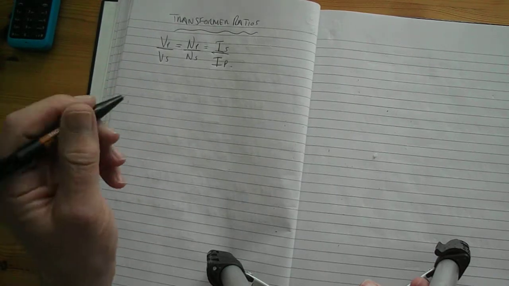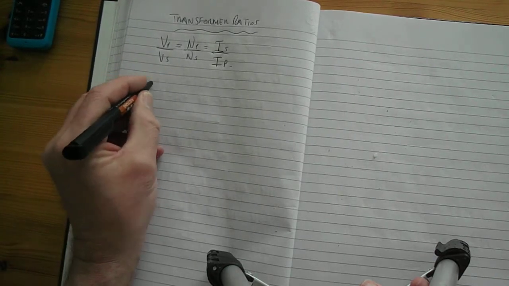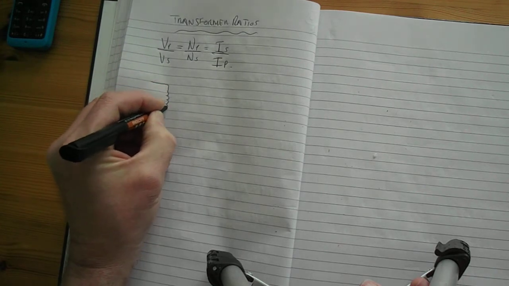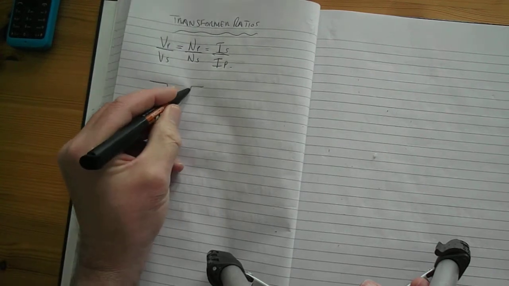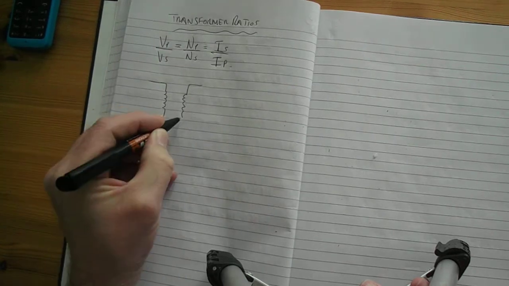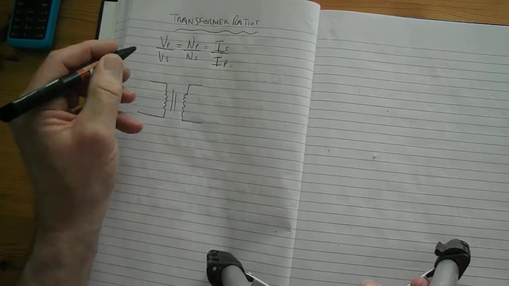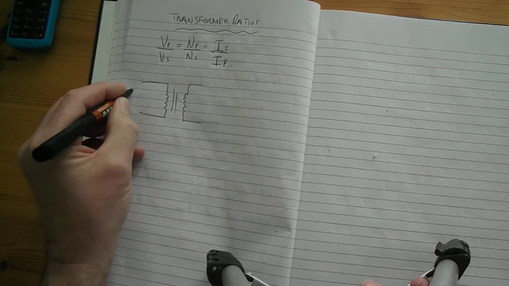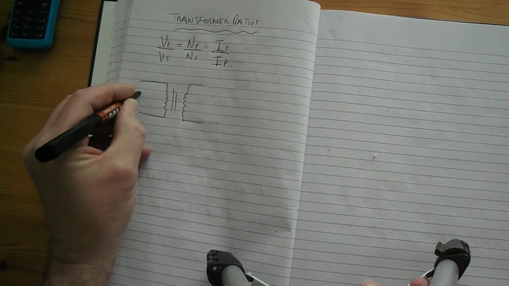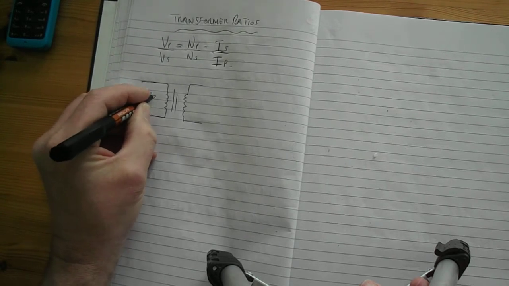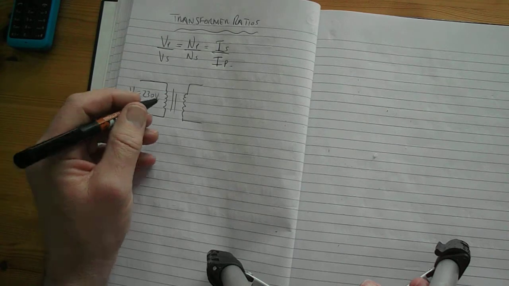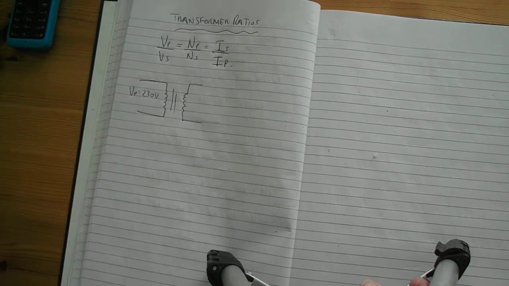Now when you get transformer problems, it's a good idea to draw a little diagram of a primary coil, a secondary coil, there's your core, and we have a voltage on the primary. Let's say that's equal to 230 volts. We have a number of turns on the primary.